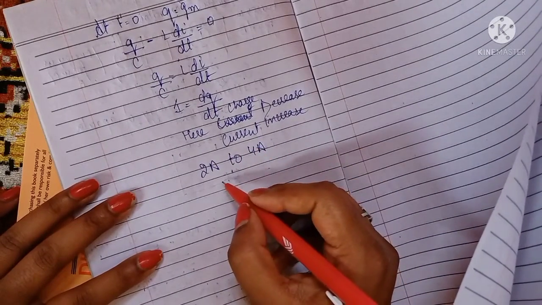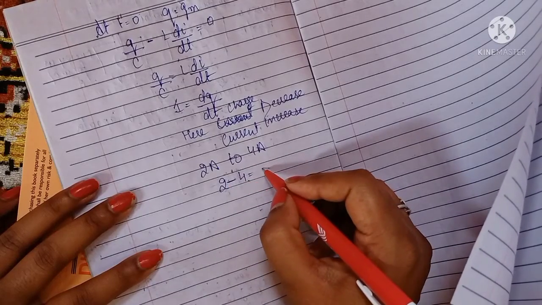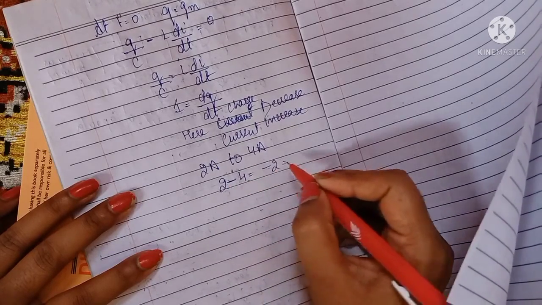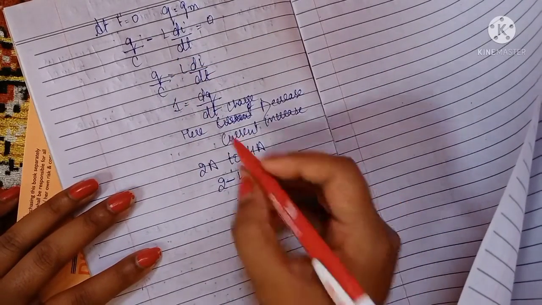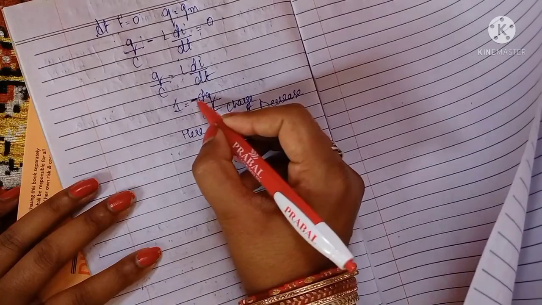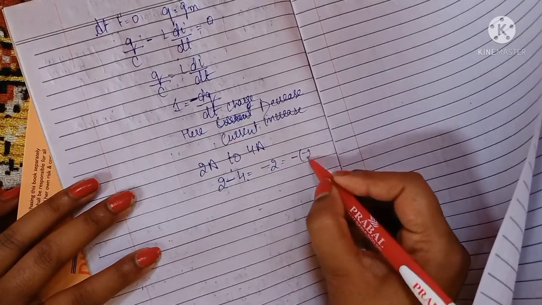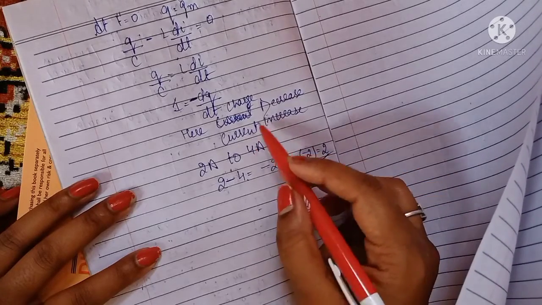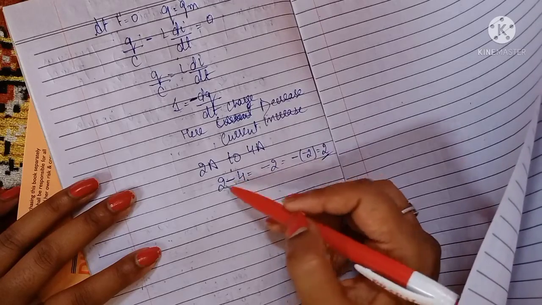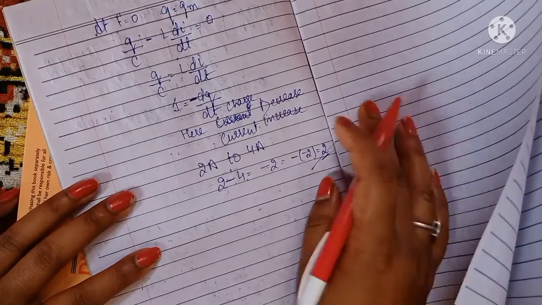If I want to calculate the change, that is initial minus final, 2 minus 4, that will be equal to minus 2. But because there is a minus sign included here, minus of minus 2 will be equal to plus 2. So that's why I am saying the charge will decrease.